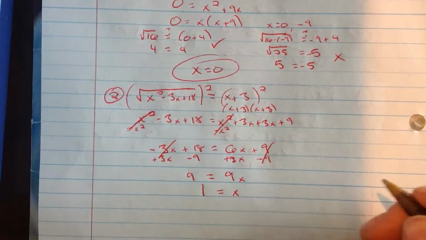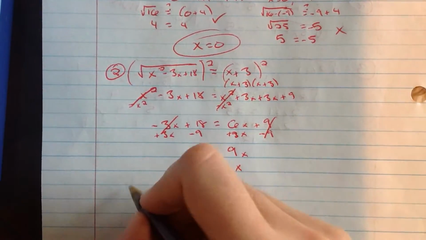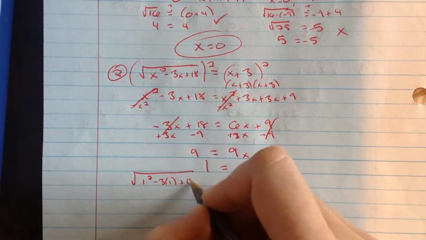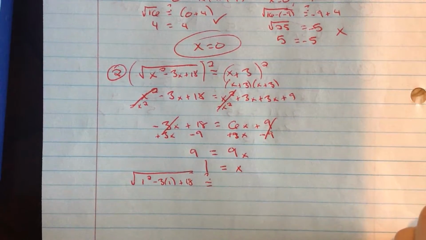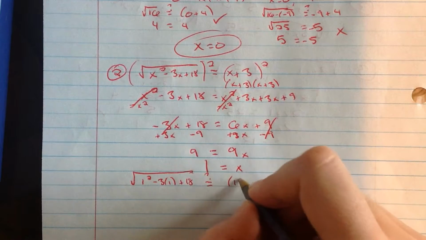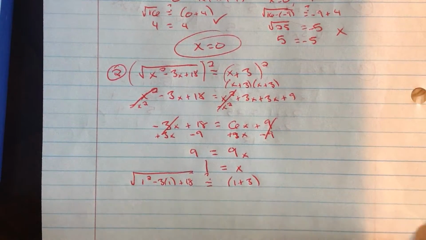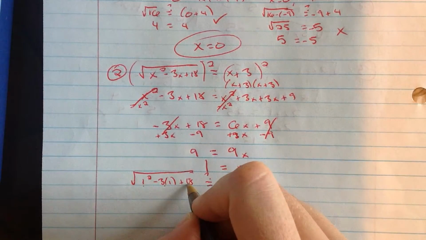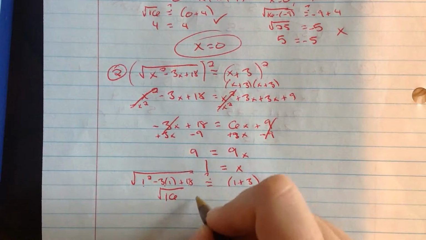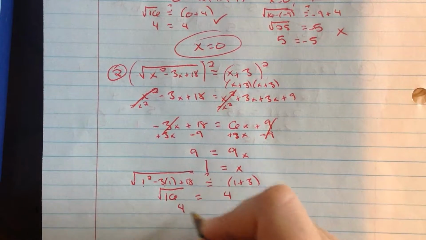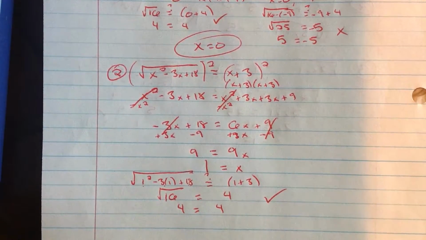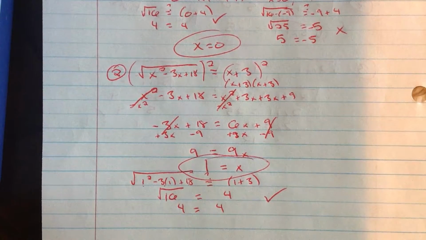Let's check that solution out. Square root of 1 squared minus 3 times 1 plus 18. Does that equal 1 plus 3? 1 minus 3 is negative 2, plus 18 is square root of 16. Does that equal 4? Yes, 4 does indeed equal 4, and that solution checks out. So this would be our solution of x equals 1.